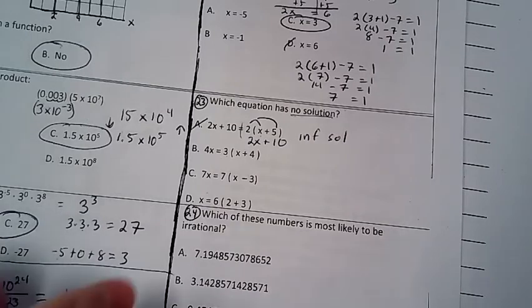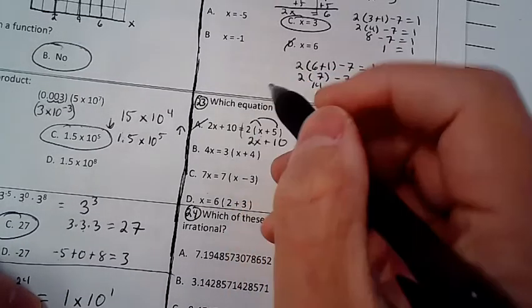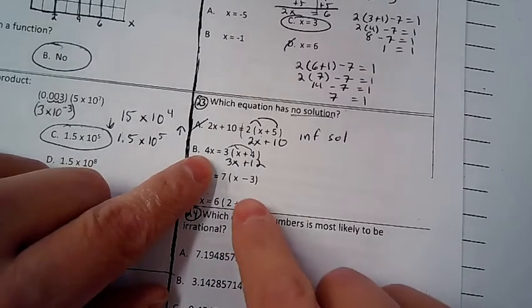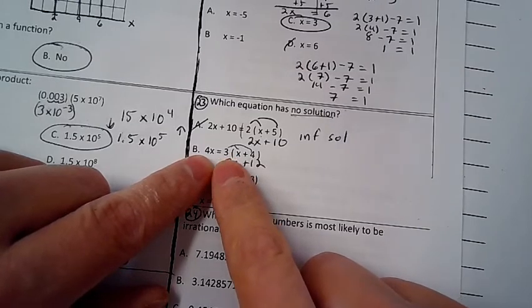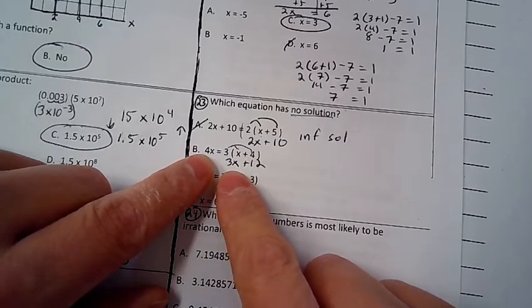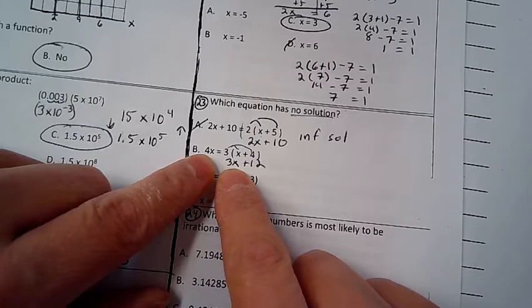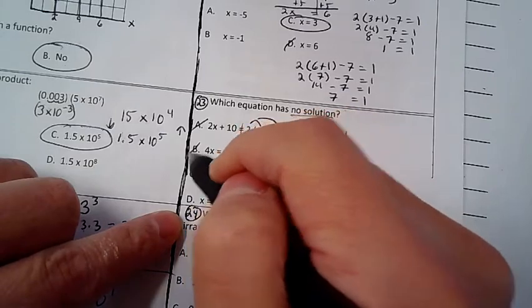All right, let's do the next one. Let's distribute. 3 times x is 3x, and 3 times 4 is 12. On the left side you have a 4x, and on the right side you have a 3x. So this is going to have one solution. The x terms are not the same, so there's no special answer. It's not infinite solutions, and it's not no solution. You can solve for x. So it's not this one.